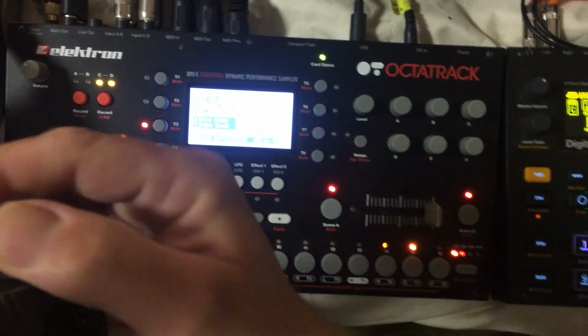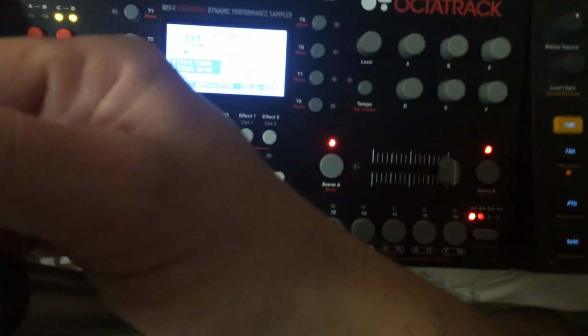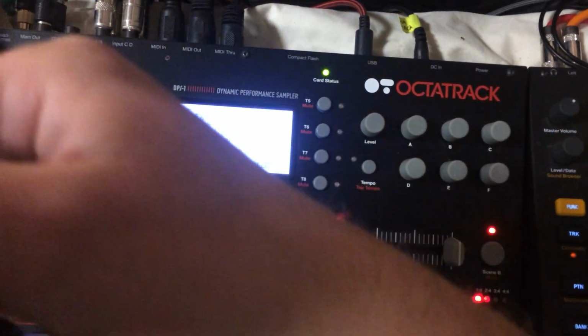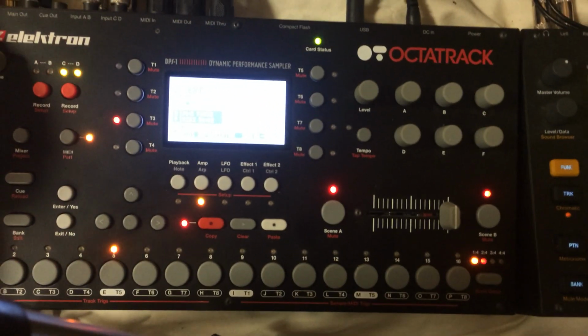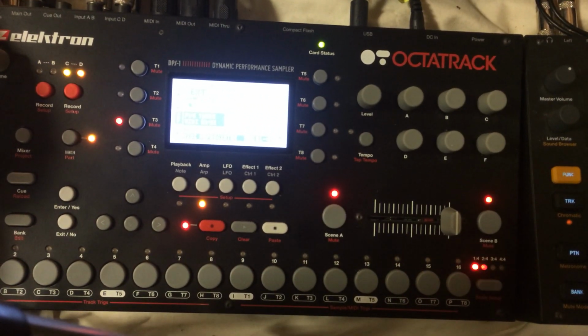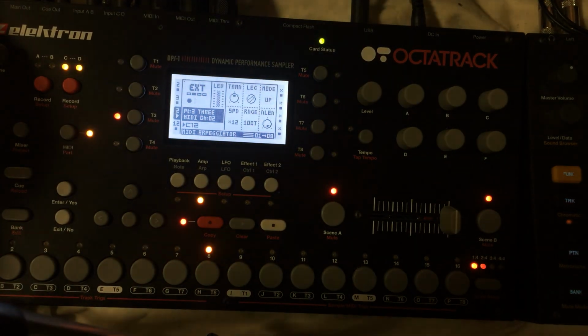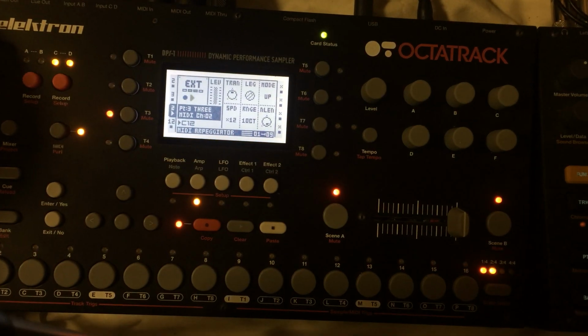A lot of people kind of frown on the Octatrack because it is hard to learn, and it is. I'm not going to pretend it's not. It's taken me a while, but that being said, I actually think that is kind of a blessing, to be honest.